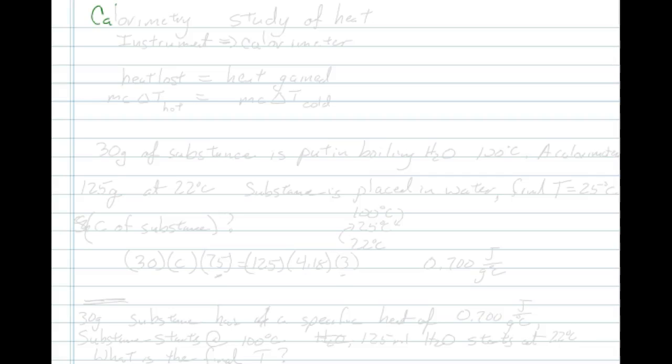This is a lesson on calorimetry. Calorimetry is the study of heat, or the measurement of heat. The instrument you use to study calorimetry is called a calorimeter. A calorimeter is essentially an insulated container where you can measure the temperature.